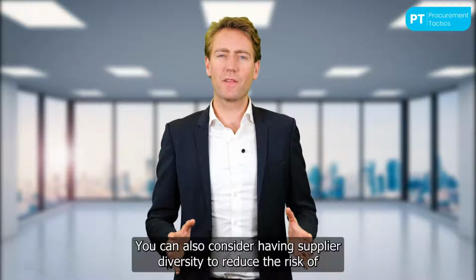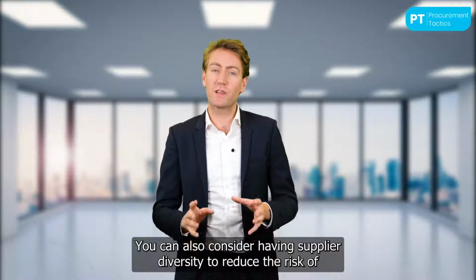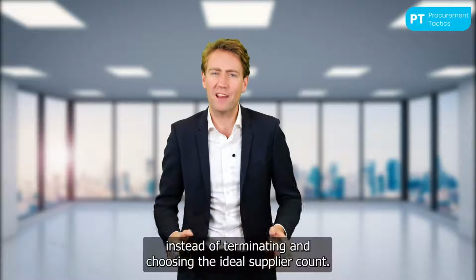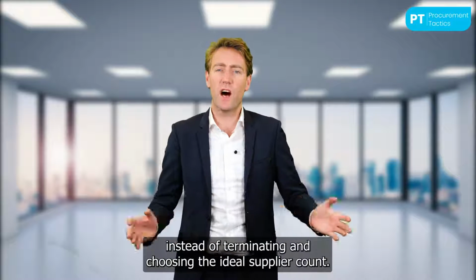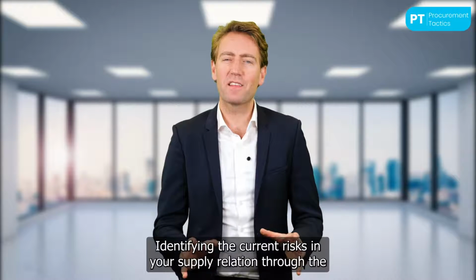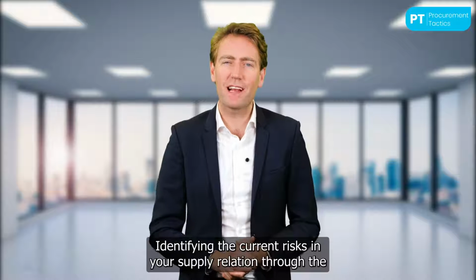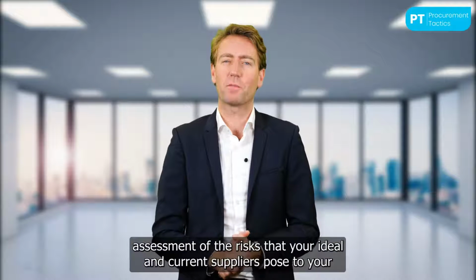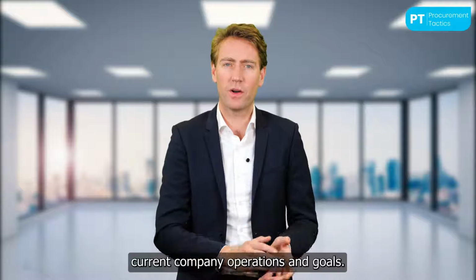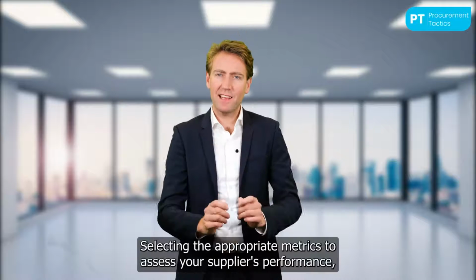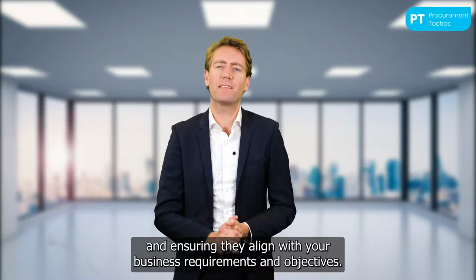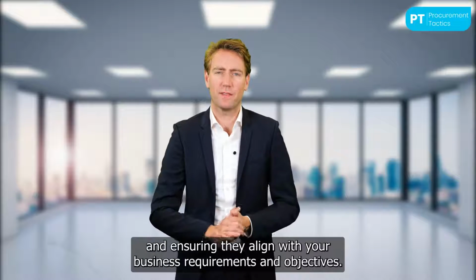You can also consider having supplier diversity to reduce the risk of disruptions in your supply relation, instead of terminating and choosing the ideal supplier count. Identifying the current risks in your supply relation through the assessment of the risks that your ideal and current suppliers pose to your current company operations and goals. Selecting the appropriate metrics to assess your supplier's performance and ensuring they align with your business requirements and objectives.